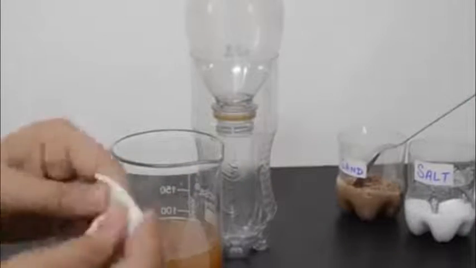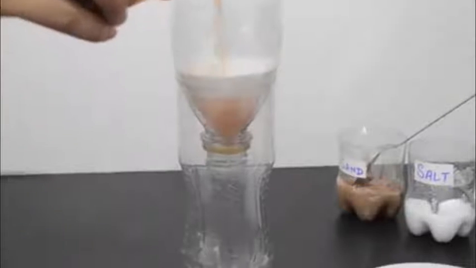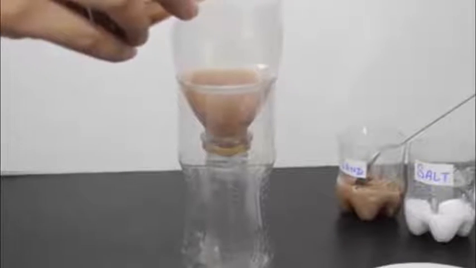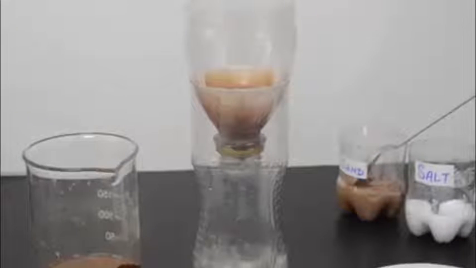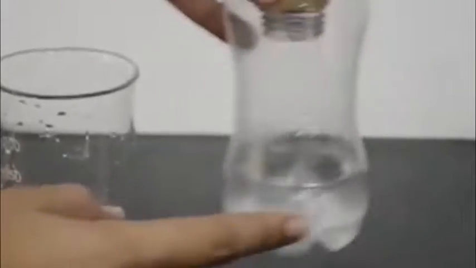For filtration, we can use filter paper. Fold the filter paper in the form of a cone, place it on a funnel and gently transfer the upper liquid. In this step, we can separate the sand, and this filtrate contains two components. What are they? Water and salt.